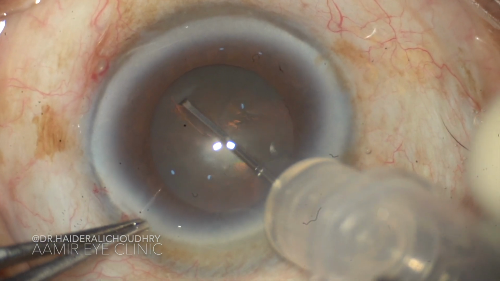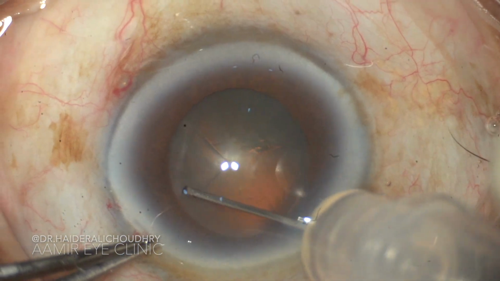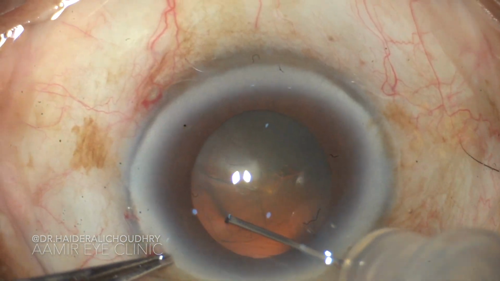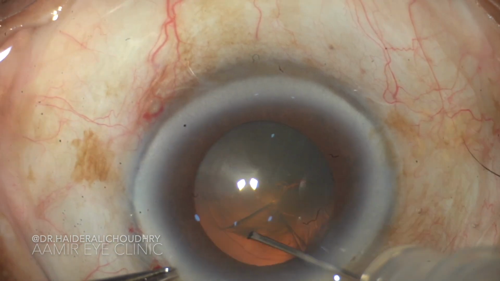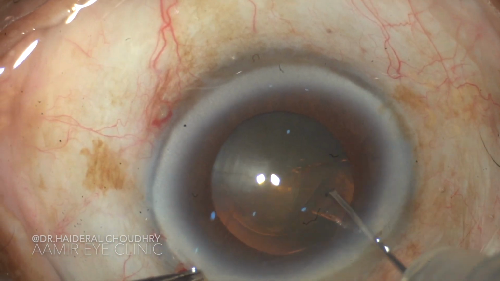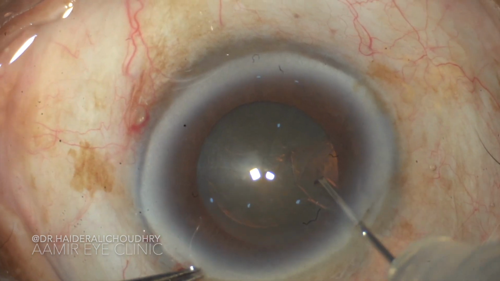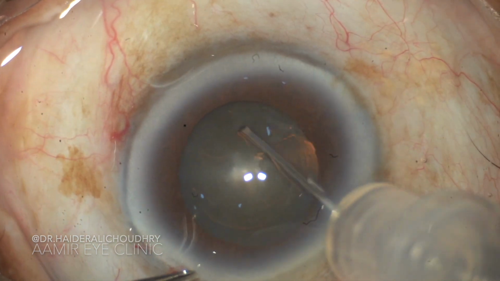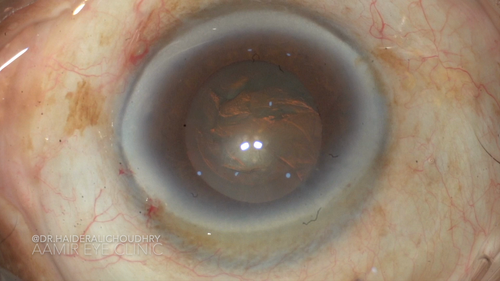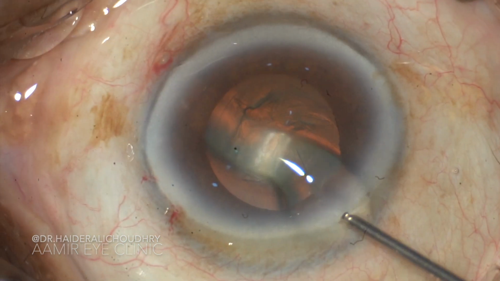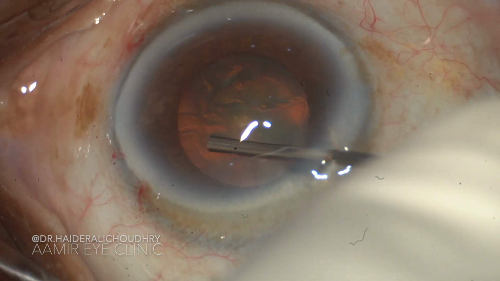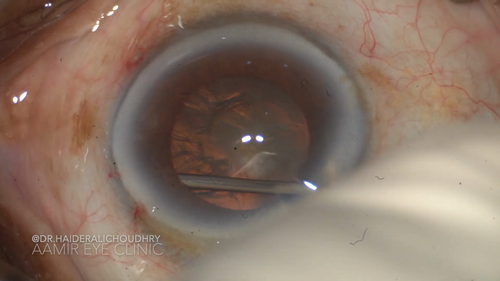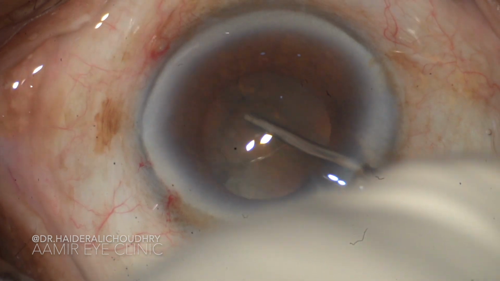We have initiated the rexis at about 8 o'clock and we are rotating the capsular flap in a counterclockwise fashion. The subincisional area is a little bit tricky, and now we have an adequately sized capsular access. Express some of the viscoelastic out of the eye, which also brings the flap of the capsular access out.